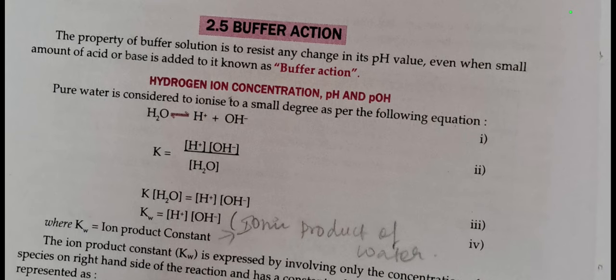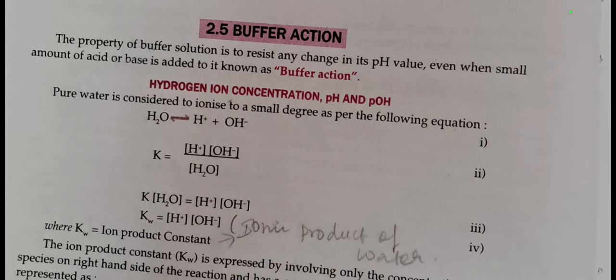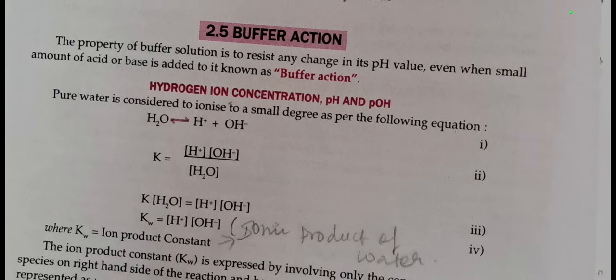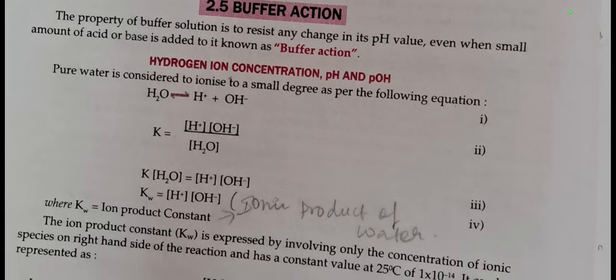Otherwise, we may define buffer action as the property of a buffer solution to resist any change in its pH value even when a small amount of acid or base is added. Is it known as buffer action? So hydrogen ion concentration, like pH and pOH. Here let us take an example to find out the buffer action.